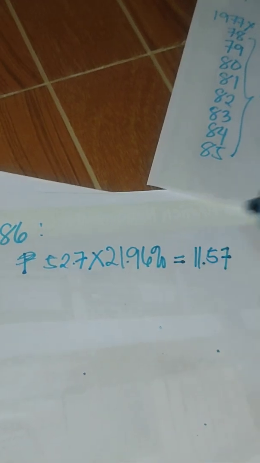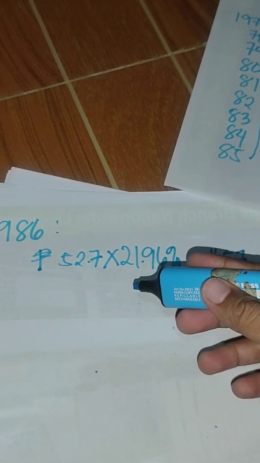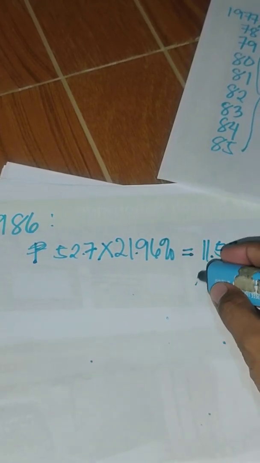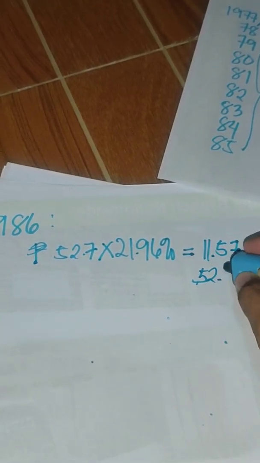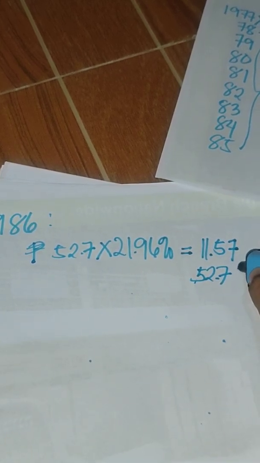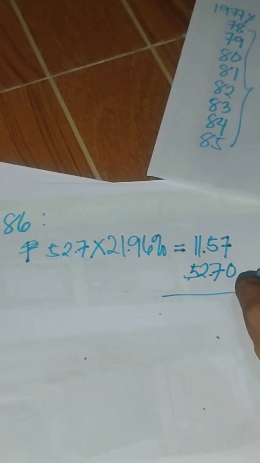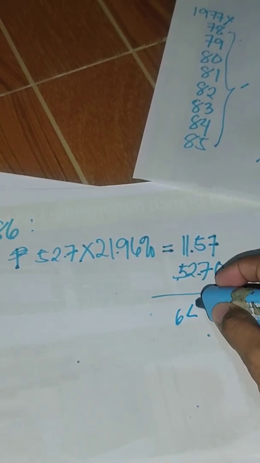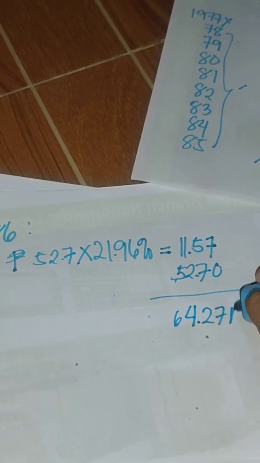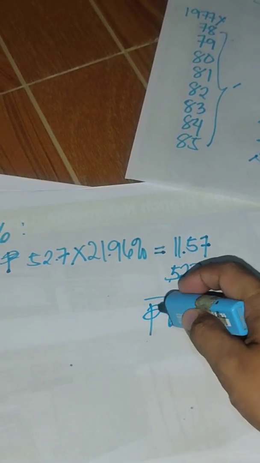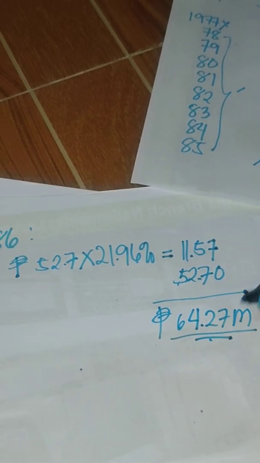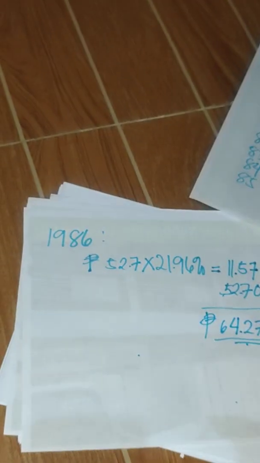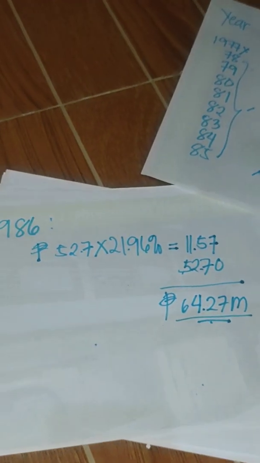You need to add again the sales of the current year, which is 52.7. So 11.57 plus 52.7. Then you add how much? It's 64.27 million. So this is your answer for 1986. So the question now is, sir, how much is for 1987?